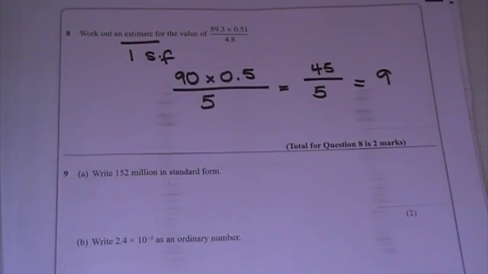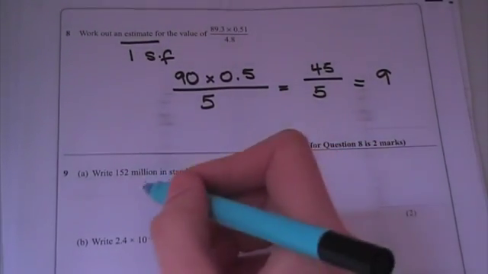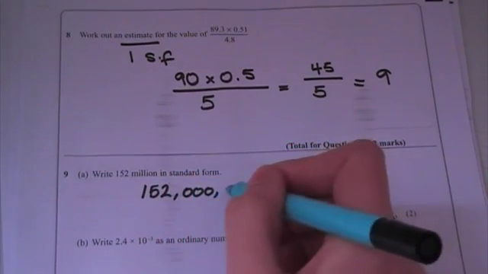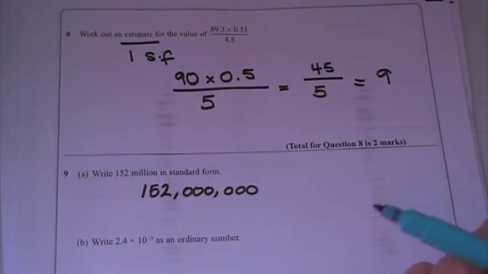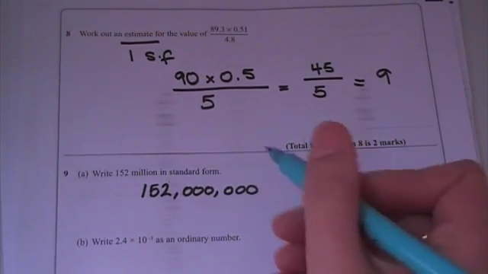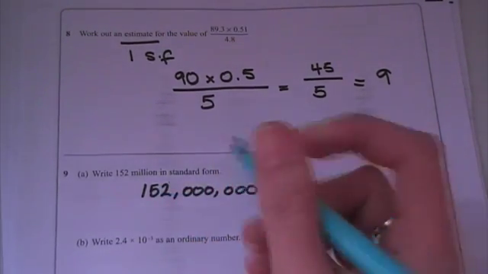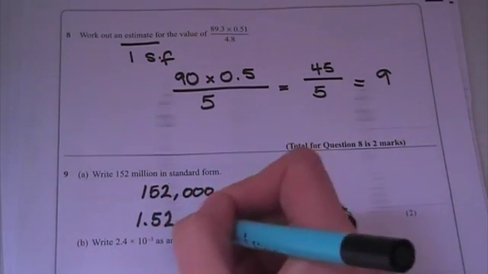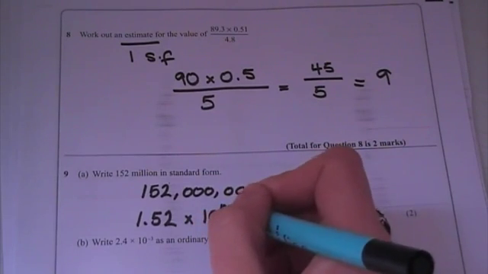Question 9. Write 152 million in standard form. So I'd write this out in full to help me. 152 million in standard form. So I'm going to look where I'm going to put the decimal point. This number is going to be between 1 and 10. So it's going to give me 1.52 times 10 to the something.